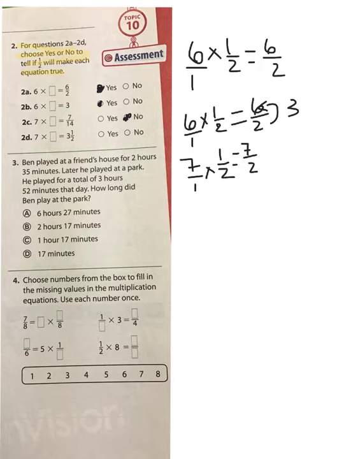And now it's asking if 7 times 1/2 will equal 3.5. Well, since I've already done the work, how many times does 2 go into 7? 3. Let me fix that because that looks like a Z. Should be an equal sign. There we go.